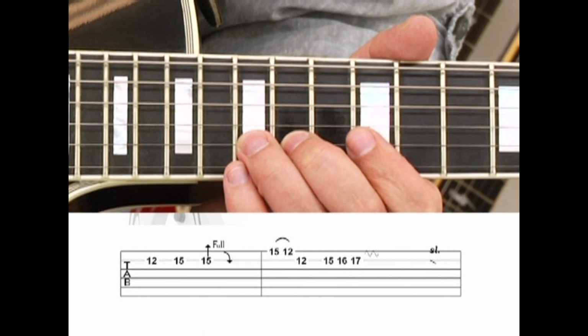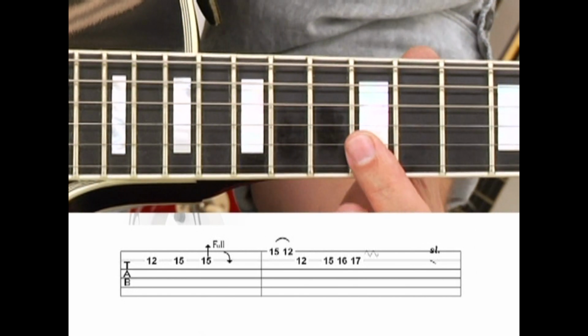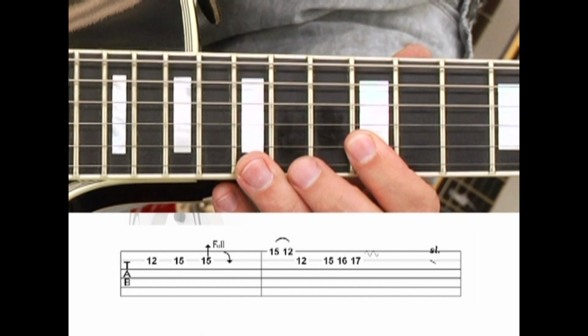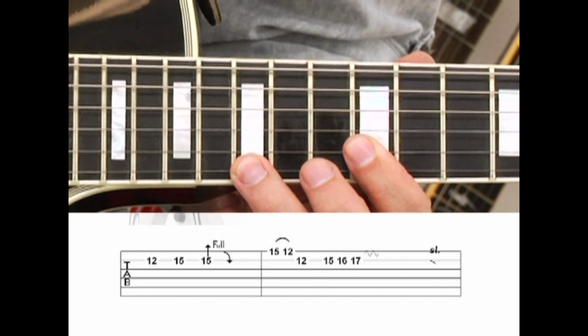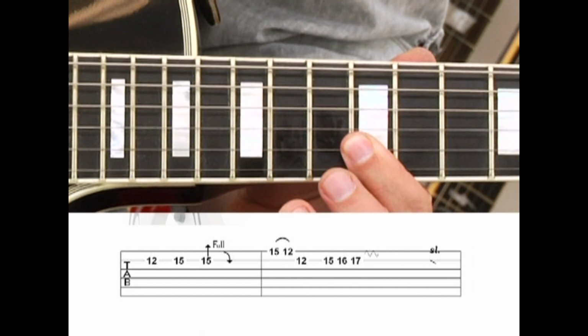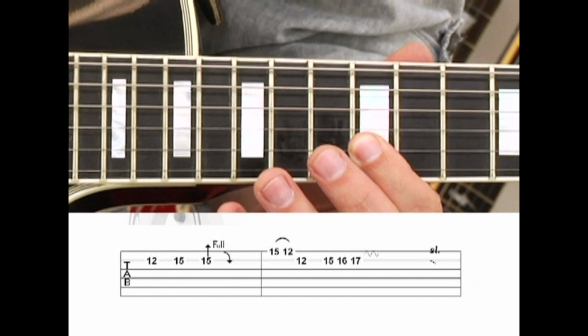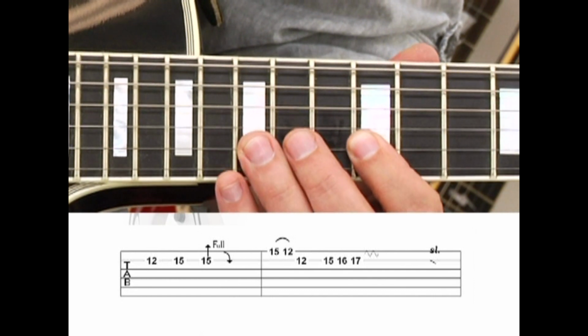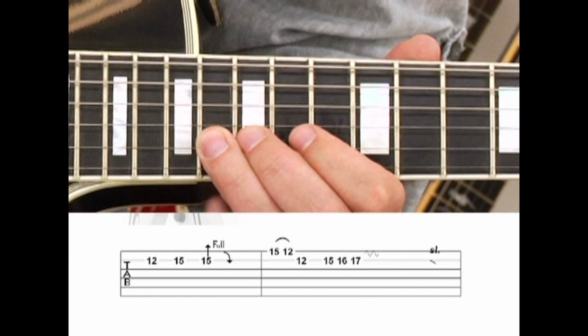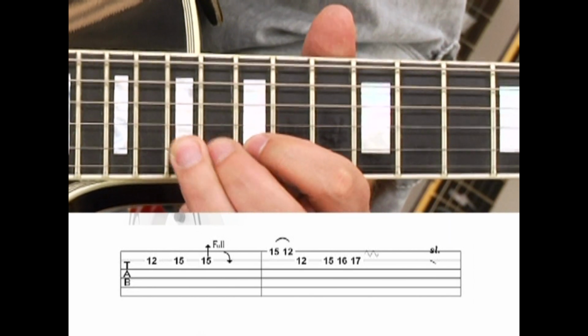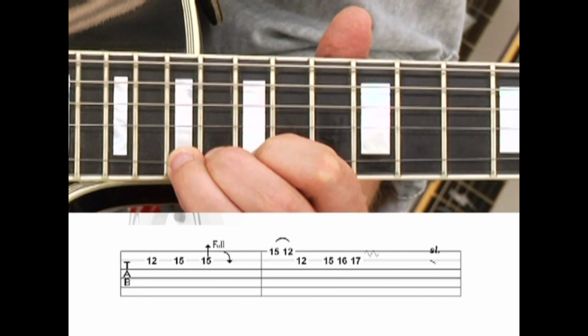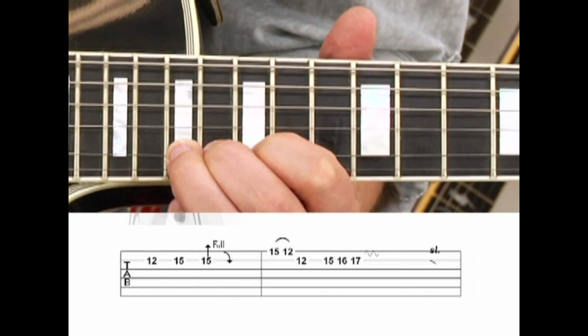For the descending rhythm, we'll bar the 12th fret of strings 1 and 2 and pull off the 1st string 15 to 12 to the 2nd string 12. Next, we'll walk up the 2nd string 15, 16, 17 with vibrato to end on an E note, then eventually slide down the neck.